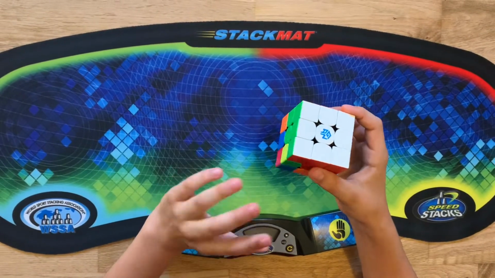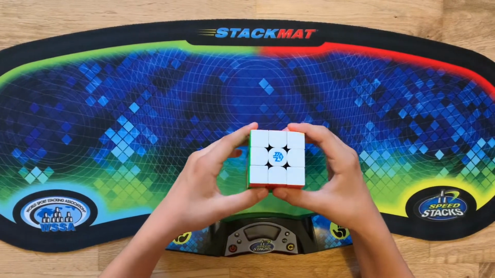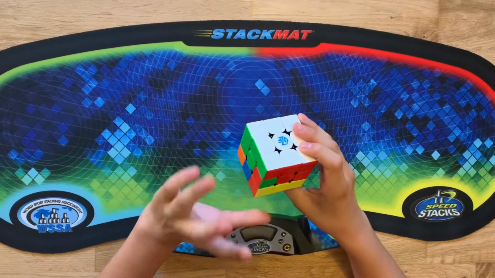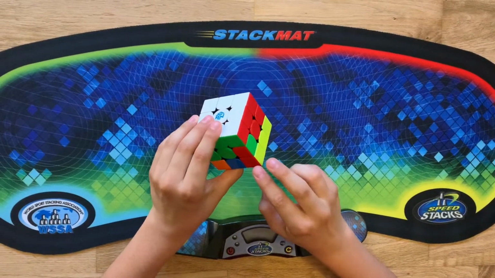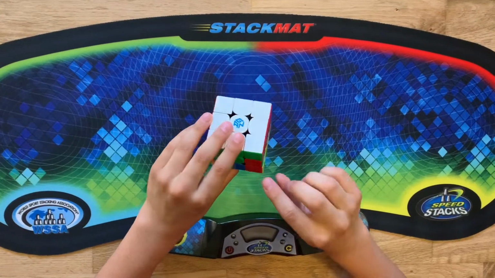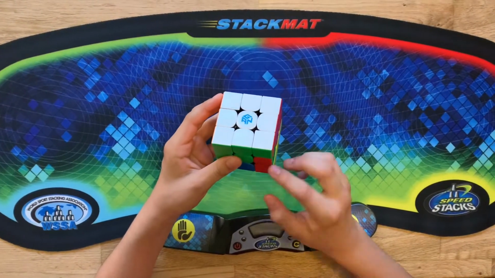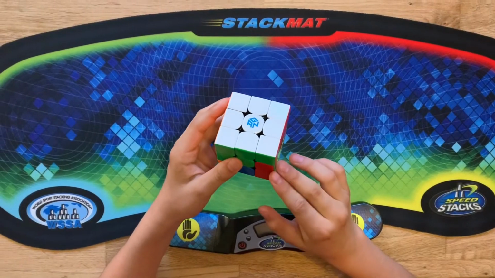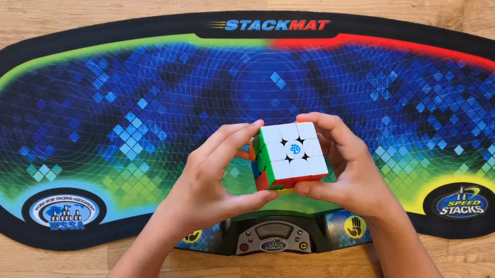That is 3 out of the 4 cases. This is another case that could happen. Okay, this is the last case that could happen. The edge is in the correct slot, but it should be flipped. So as you can see here, the red-green edge is in the green-red slot, but it's not in the aligning color.